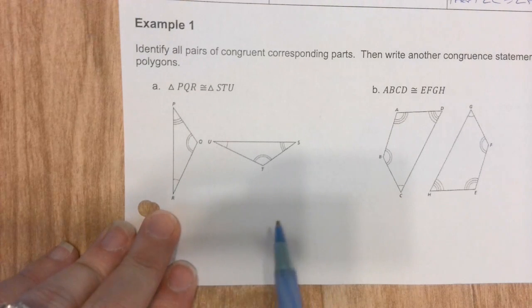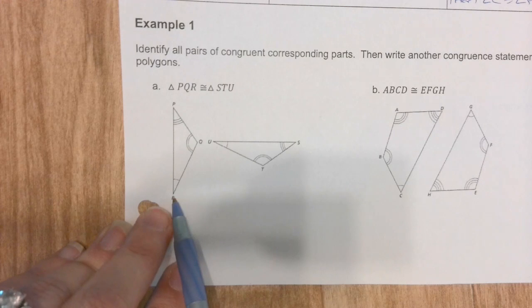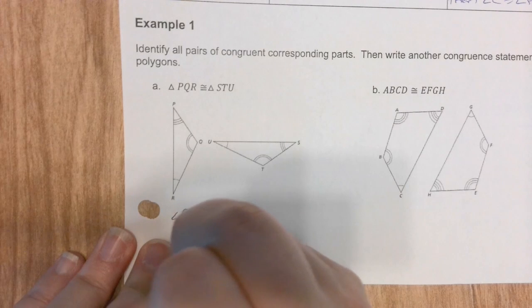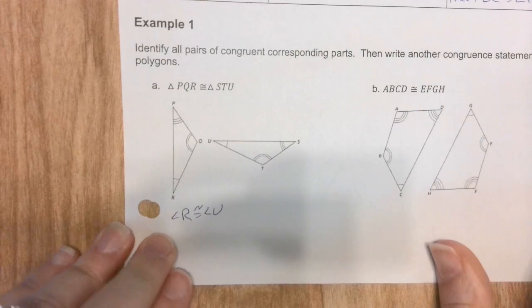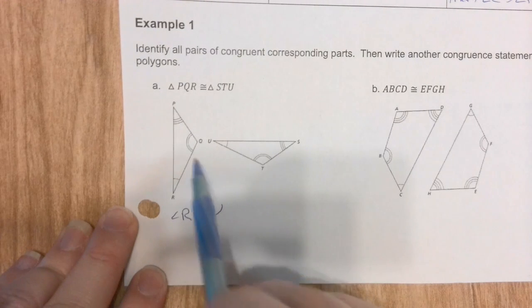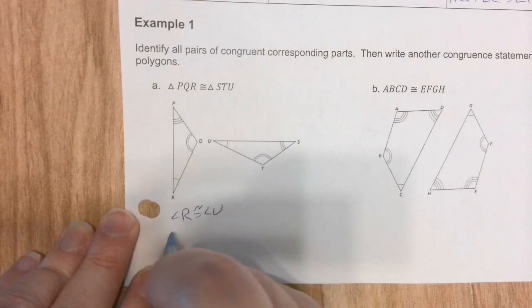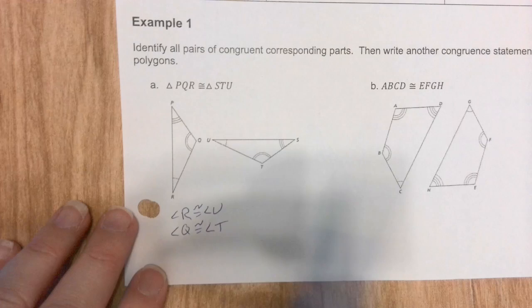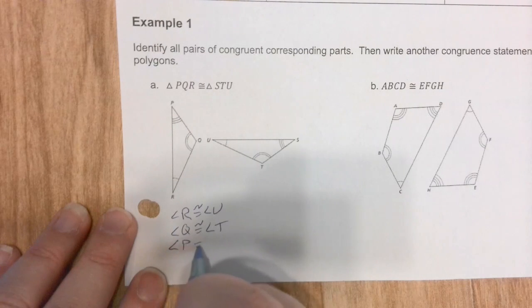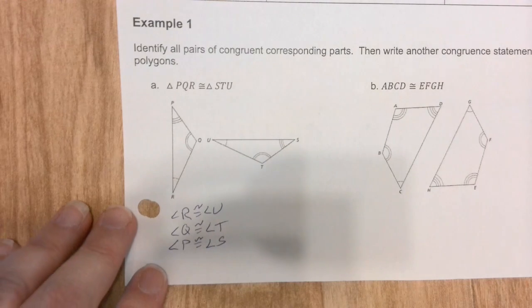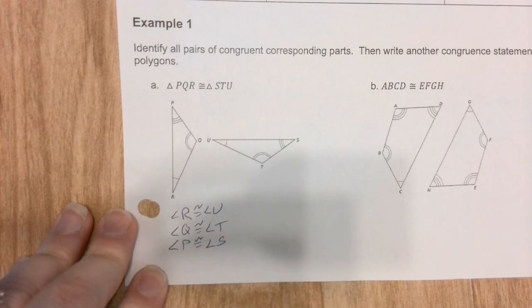Is there anything marked congruent? Angle R and angle U. Those are congruent. Angle R is congruent to angle U. Are there any others? Angle Q has two swishes, and angle T has two swishes, so angle Q is congruent to angle T. Angle P is congruent to angle S. 3 swishes, 3 swishes. Now the unfortunate part, we're only halfway done. Those are just the congruent angles.